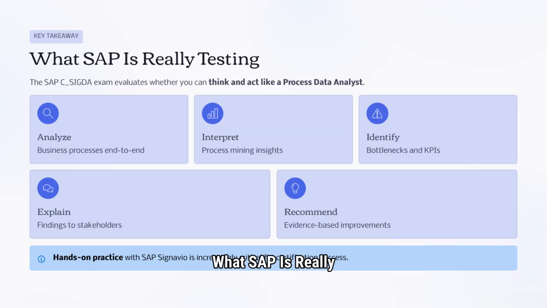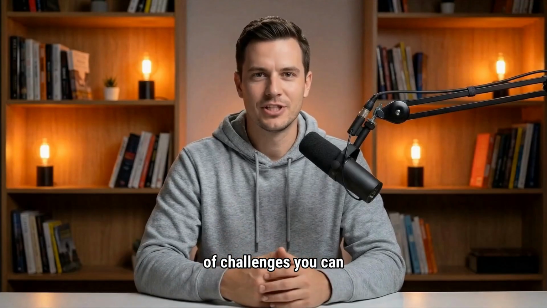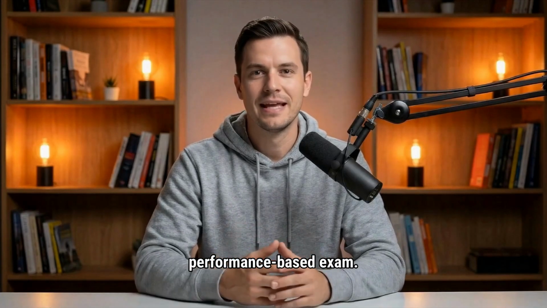What SAP is really testing. This exam is not simply testing terminology. It's evaluating whether you can analyze business processes, interpret process mining insights, identify bottlenecks, evaluate KPIs, explain findings to stakeholders, and recommend evidence-based improvements. This is why SAP hands-on practice is becoming increasingly important for certification success. These are the types of challenges you can expect in a SAP performance-based exam.